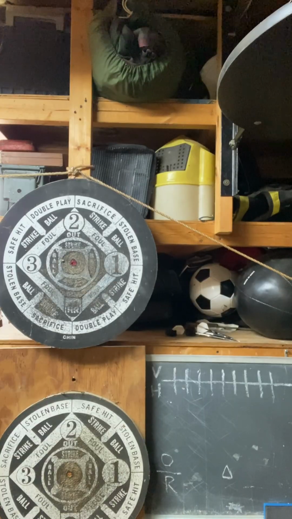Now, I've gotten good enough at this game where I can keep track of balls and strikes in my head, but if you're a beginner, you may want to also put some other additional marking for balls and strikes so you don't lose track of those within rounds.